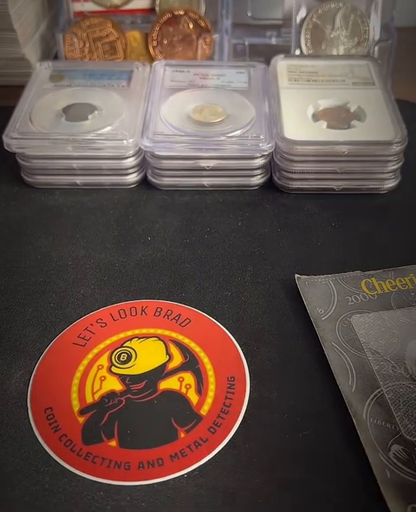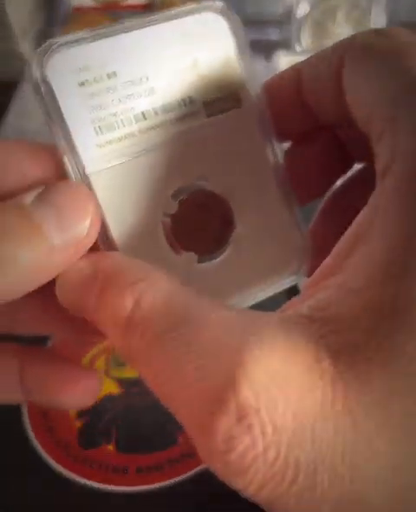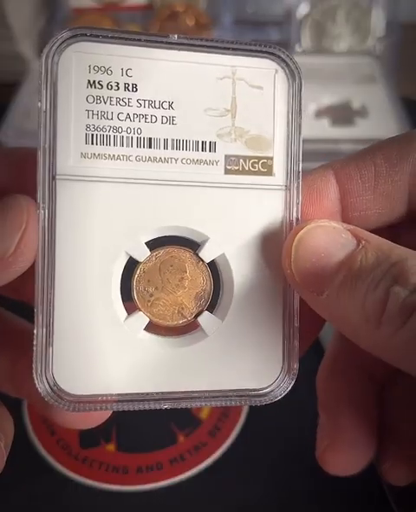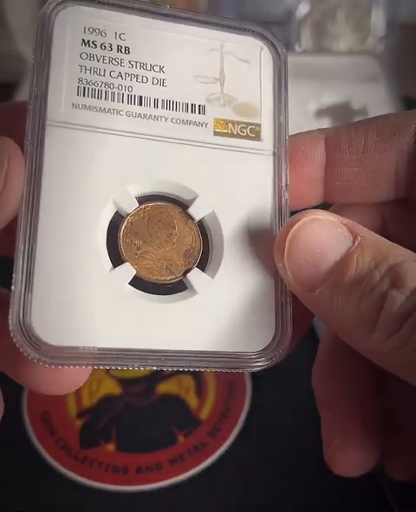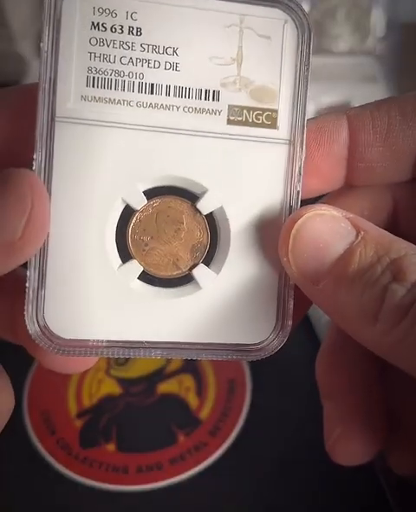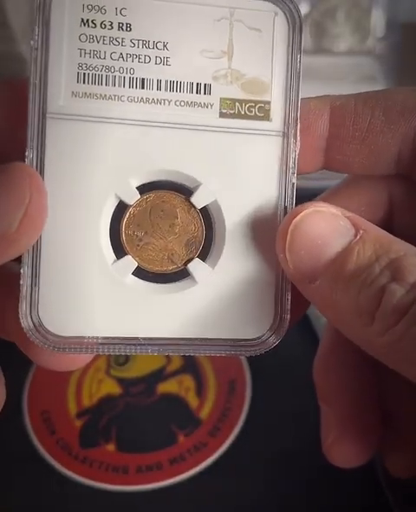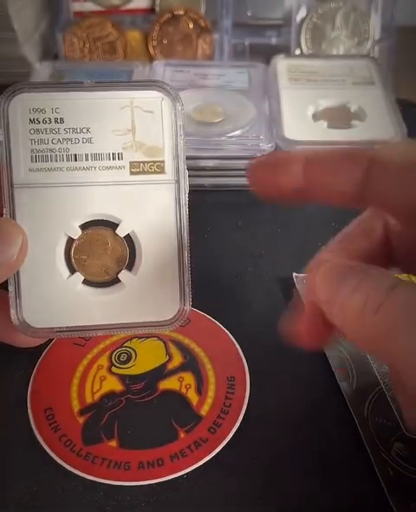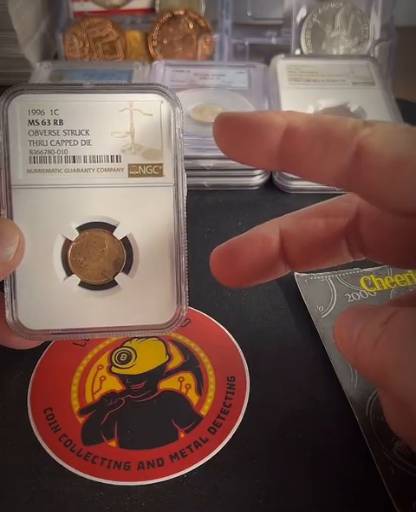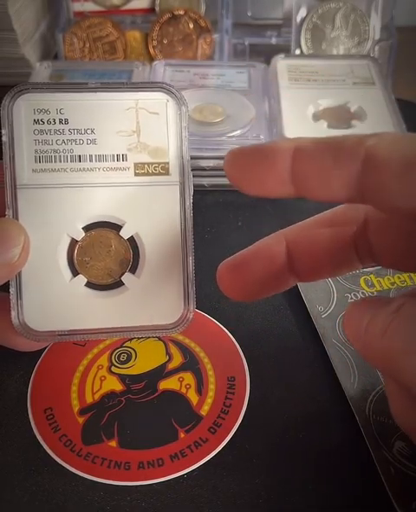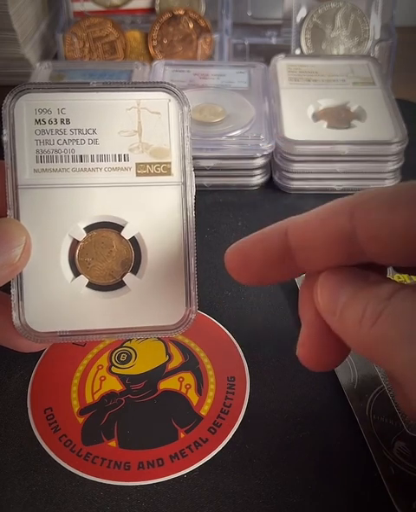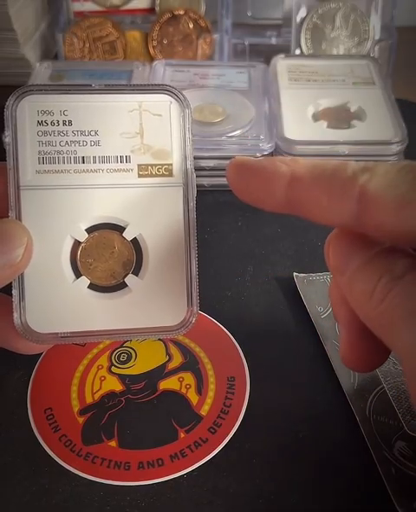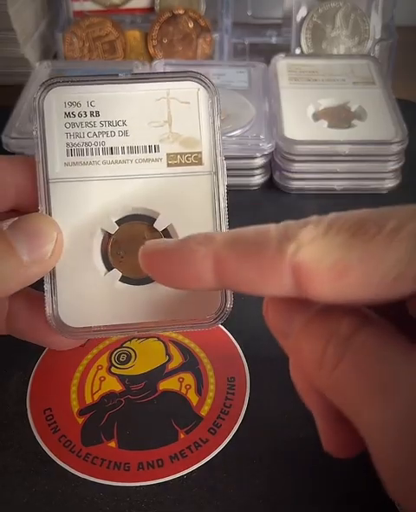Let's move on over to another mint error. There's a 1996, as you see, obverse struck through capped die. And it looks like the penny is melted almost. Like the obverse of that penny is kind of squished in. Something's going on with it. This is whenever they have the die. They have two dies. You got the planchet in the middle, and they smush the planchet, and it puts an obverse and a reverse on it. Well, let's just say the reverse, the penny is actually stuck to the die, and another penny planchet comes in and it smushes it, that penny is still stuck on that reverse die, and it does that.